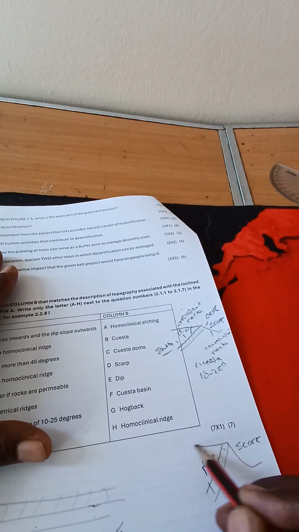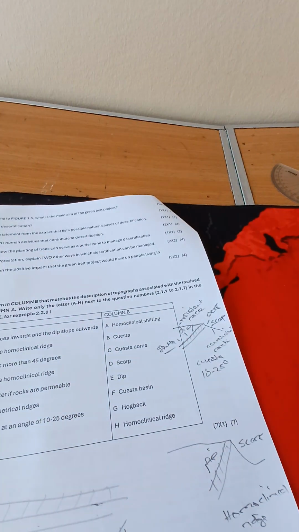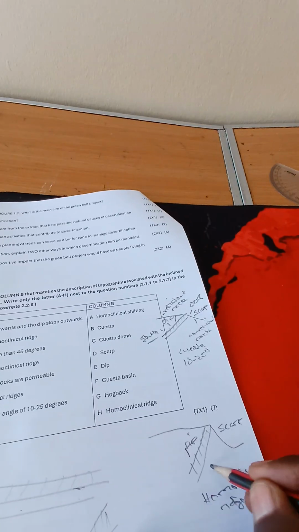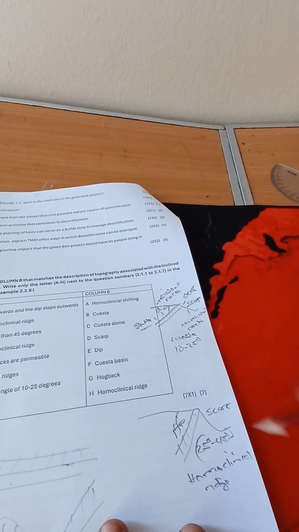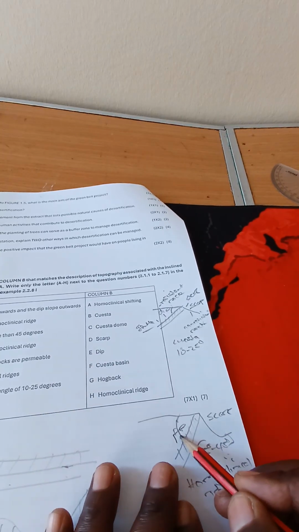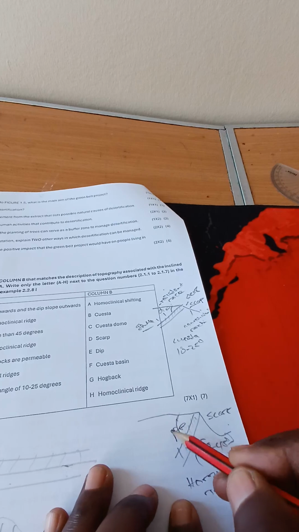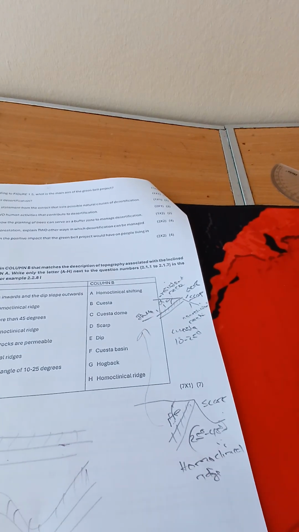But what is different now is if you check the angle of the dip, the dip slope is now between 25 to 45 degrees. That is the difference. The difference is in here, in terms of the angle of our dip, okay? It's 25 to 45 degrees, but it's still made up of the same thing. That is your dip slope and your scarp slope. Your dip slope as well is gentle. It's made up of resistant rock, as well as your scarp is made up of the steep slope.